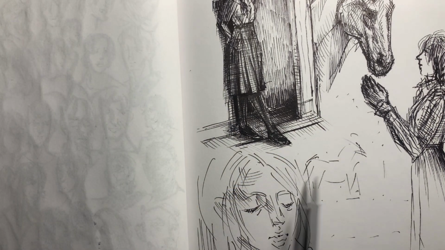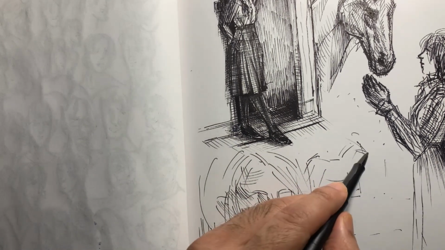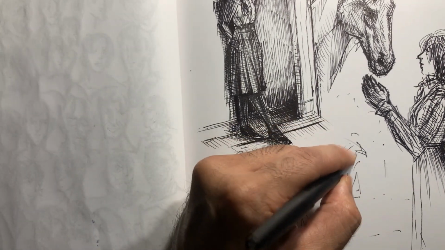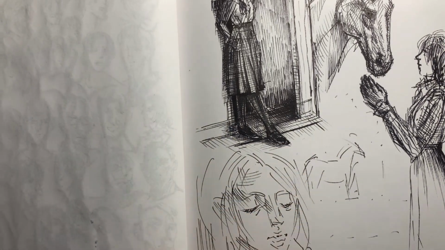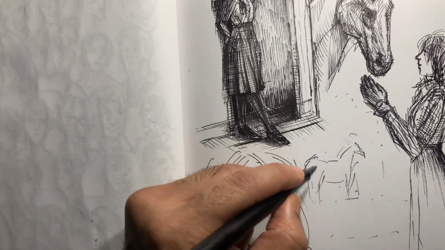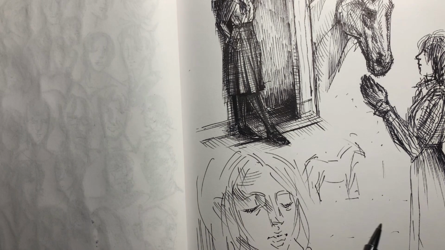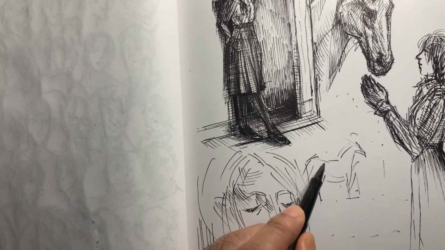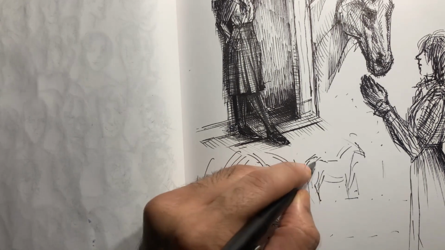This is to learn what the proportions are, and obviously the more you draw it, the better you get. I'm getting a little bit better at horses, but I don't have it completely memorized. But after a while, your own sketches can become the reference.